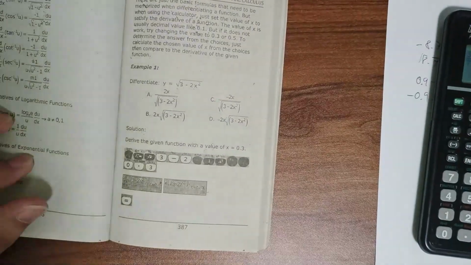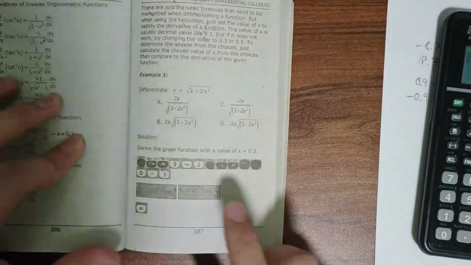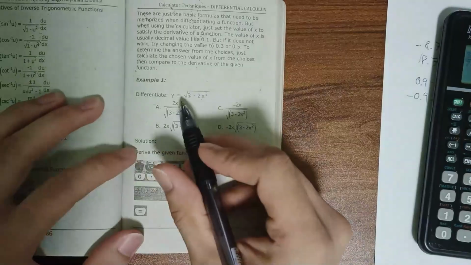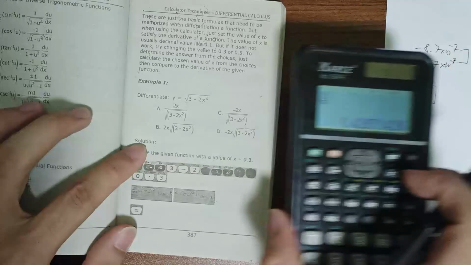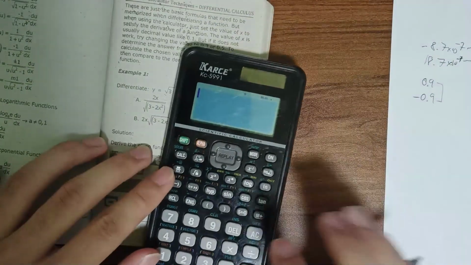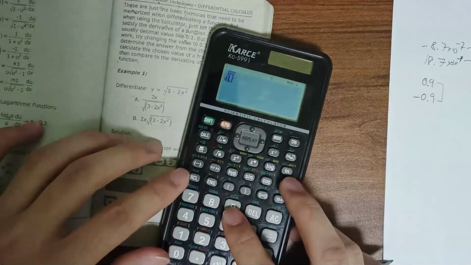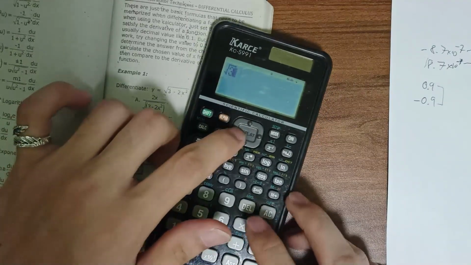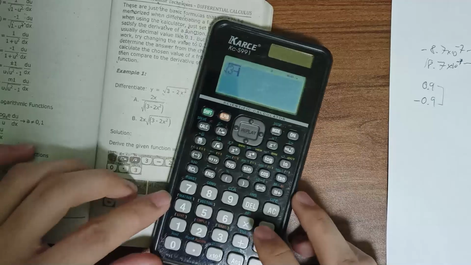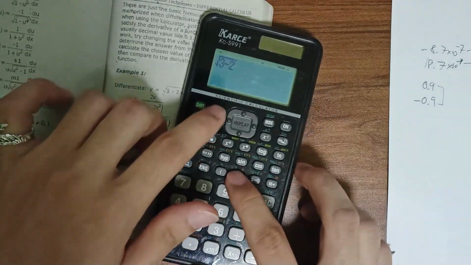Now we're going to move to a different topic, derivatives of functions. So, we get the derivative of this. We just type it in our calculator: 3 minus 2x squared.